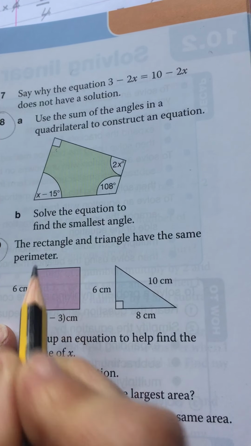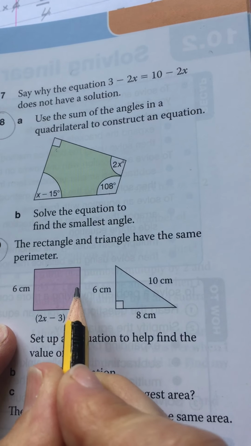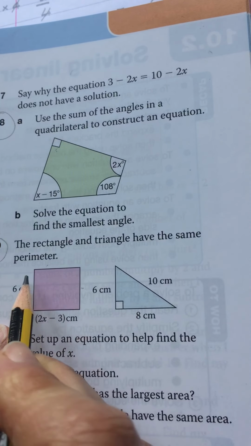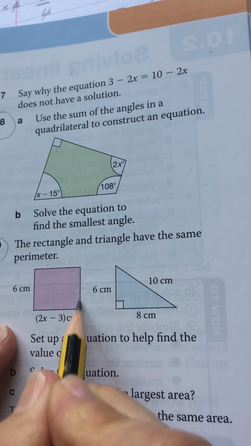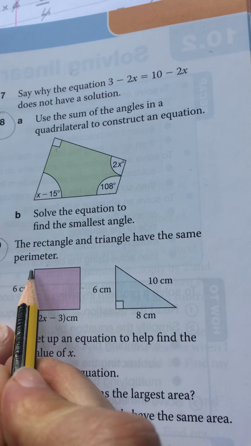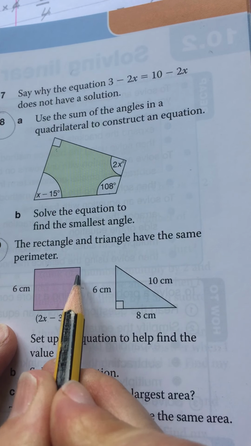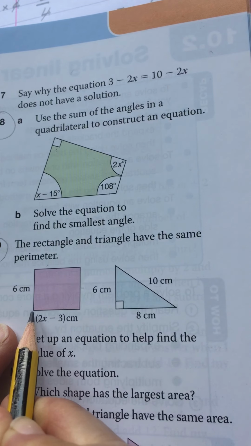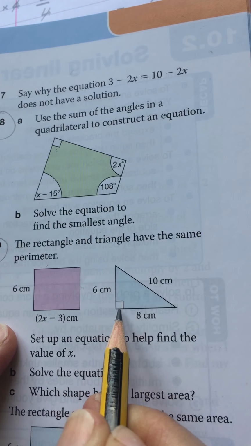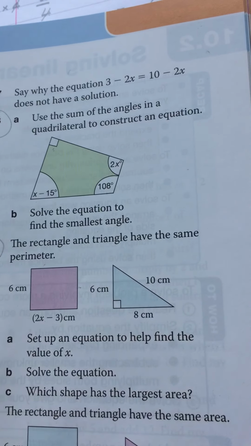So this here is 2x minus 3, and this here is 6 because a rectangle has this length and this length equal, and this length and this length equal. So again, I can make up an equation by saying 2x minus 3 plus 6 plus 2x minus 3 plus 6 is equal to 6 plus 8 plus 10.